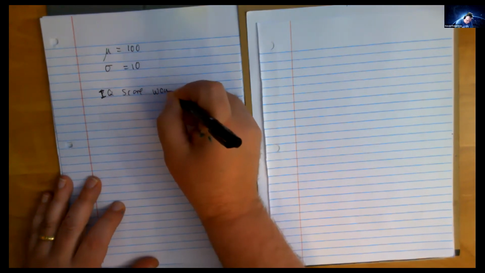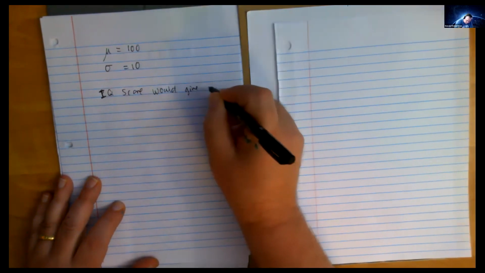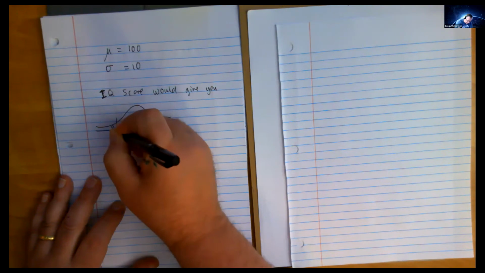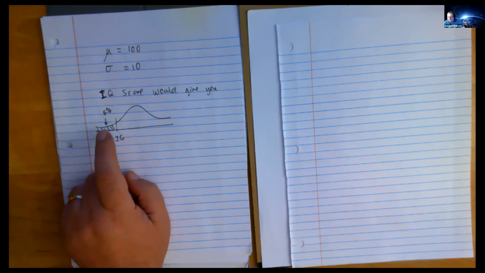IQ score would give you, and let's do a little picture. What IQ score would give you 5% there? So I guess what IQ score would you need to be in the bottom 5% would be one way of phrasing that, right? Now, if you want to find these, oh, let's rewind. I know I've done that with my evening class. Did I even do that with any of you yesterday? We did. Okay, so this is an overlap.